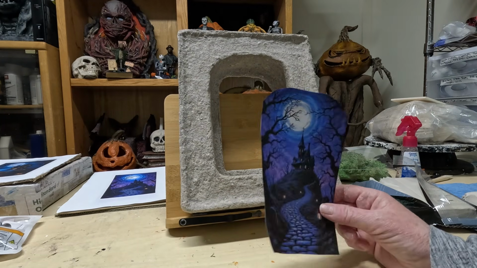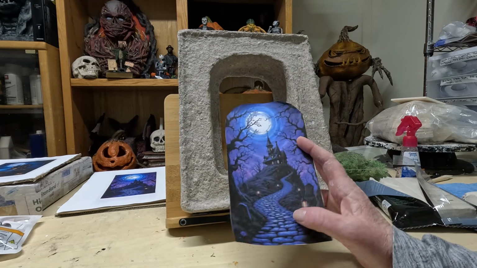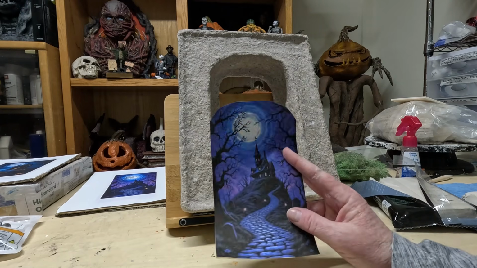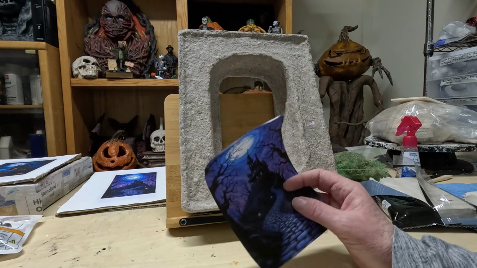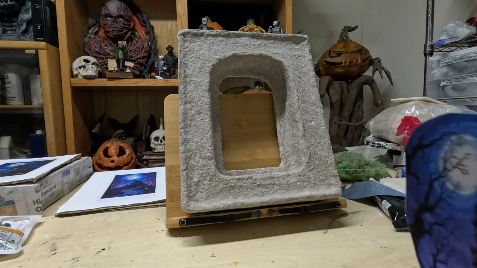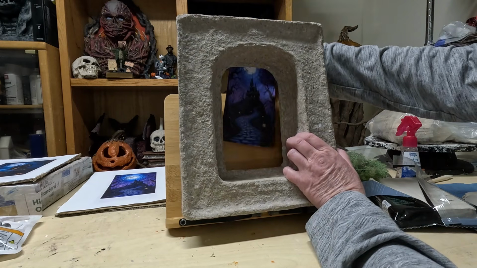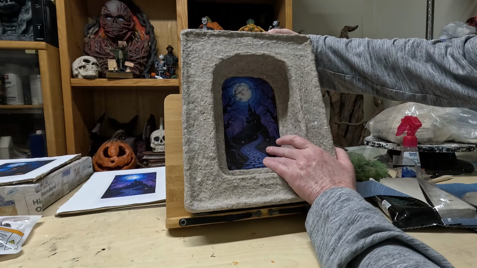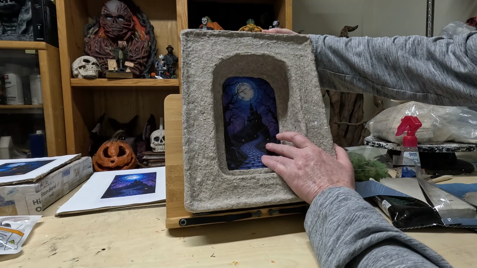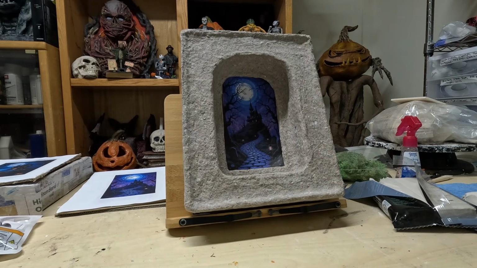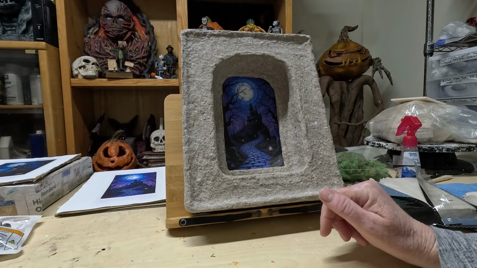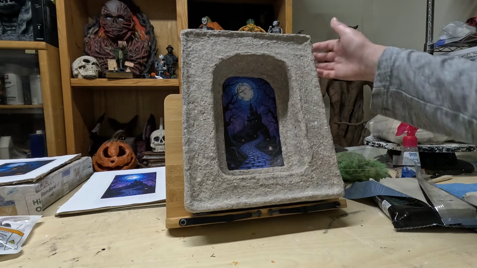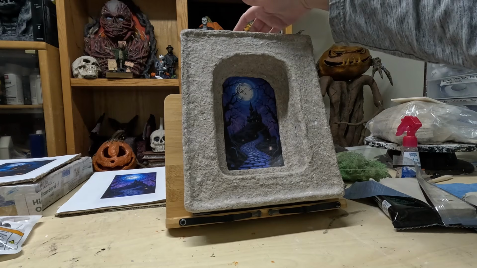Remember back in the beginning, I told you to print out two copies of your photograph, one on the cardstock and one on just regular printer paper. The one on the regular printer paper is what I'm going to put back here. It doesn't have to sit perfectly, but I want that back there as I'm sculpting to use as a reference. What I'm going to do off camera is take some painter's tape and tape this to the back of this.